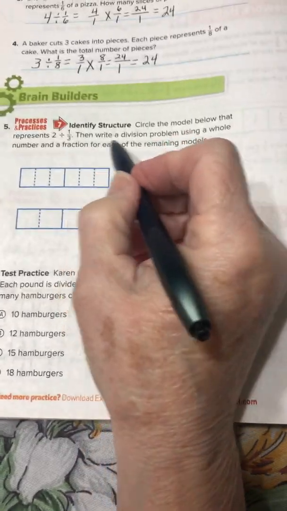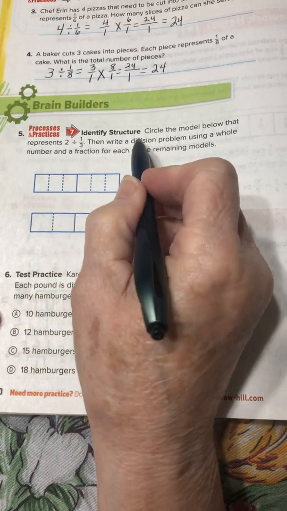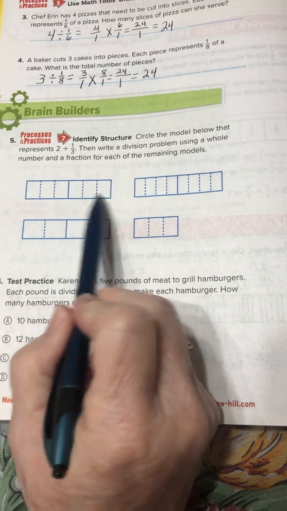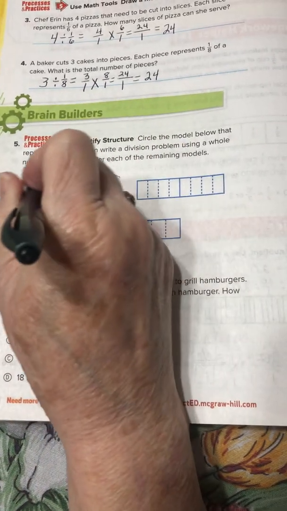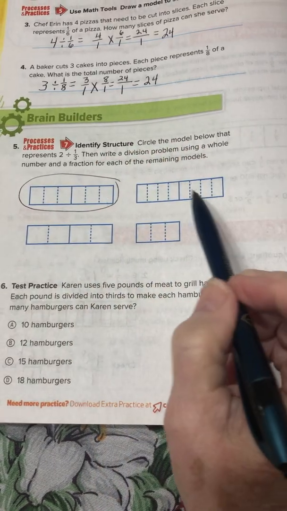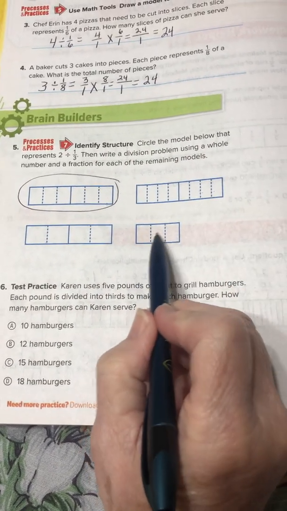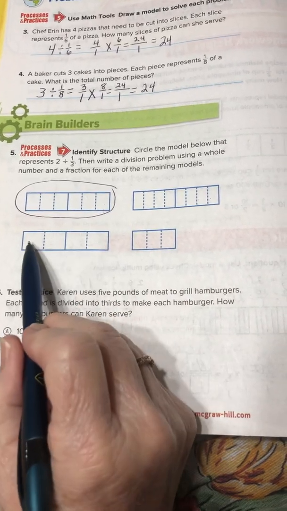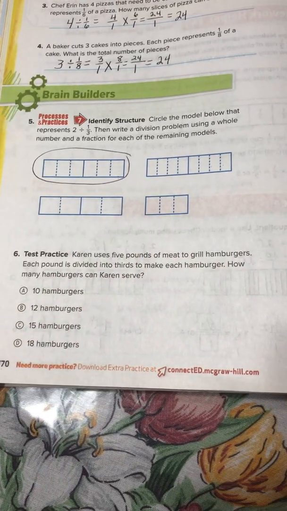Okay, let's look at number 5. Circle the model below that represents 2 divided by 1/3. Well, let's look at it. This is 2 here, and each is divided into thirds, so we know right away that's our answer. Can't be this one because this is 2 divided by 4ths. This is 1 divided by 3, and this is 2 divided by 1/2. So the first one is our answer.